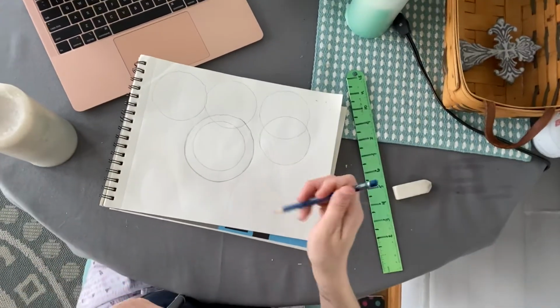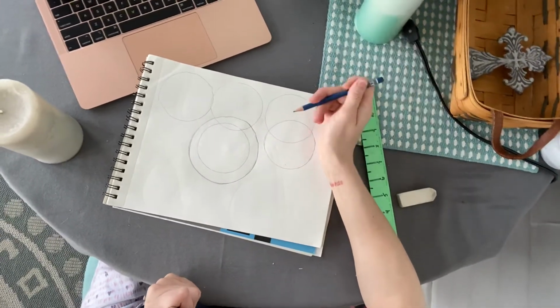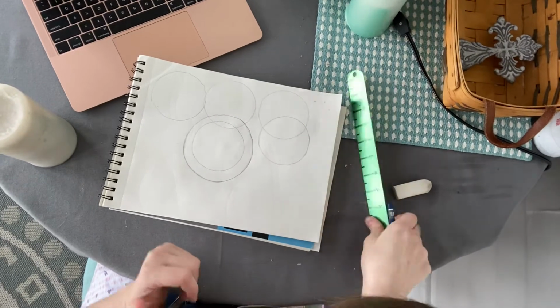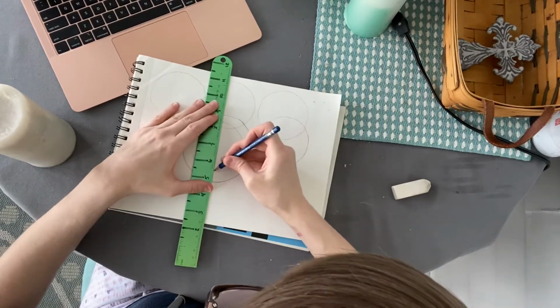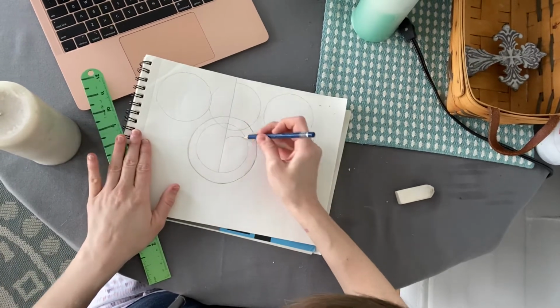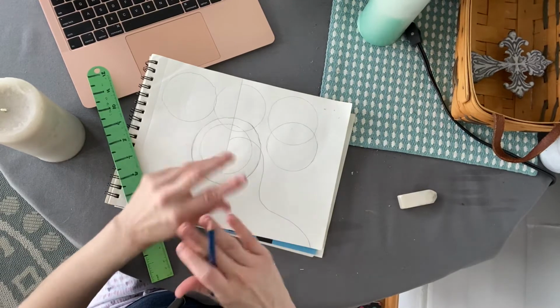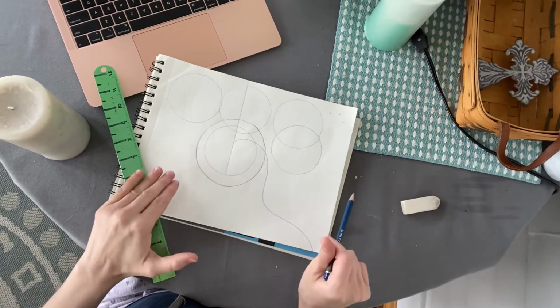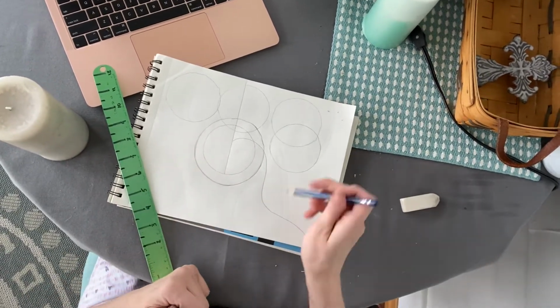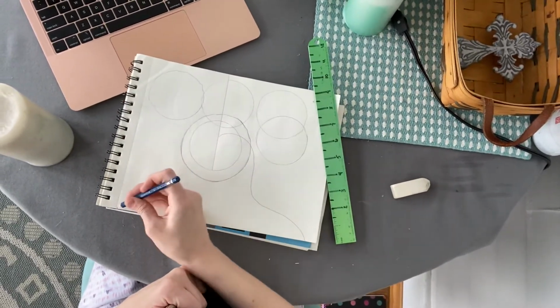You can fill your whole page with this, or you can even add straight lines, right? You can add wavy lines. You can pick one way, circles only, wavy lines only, straight lines only, or you could add them all together, which turns out pretty cool.